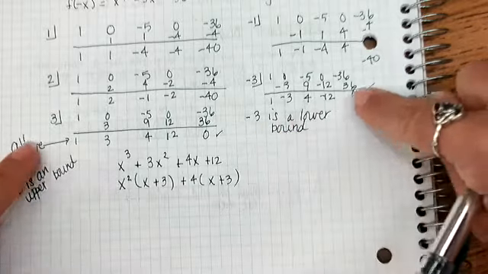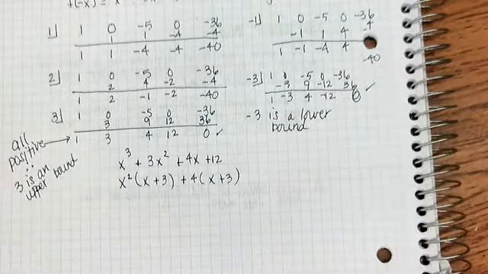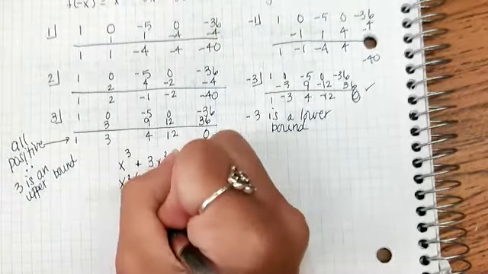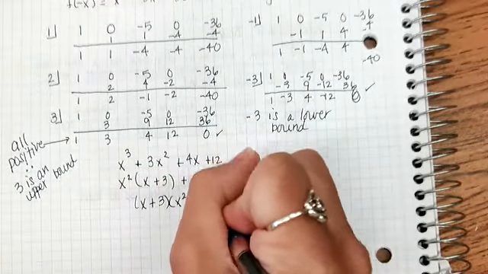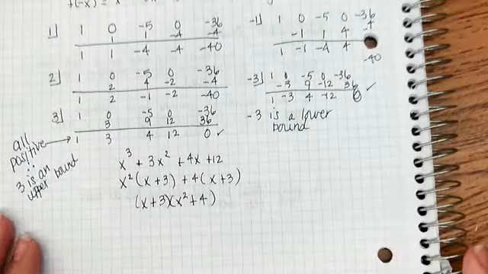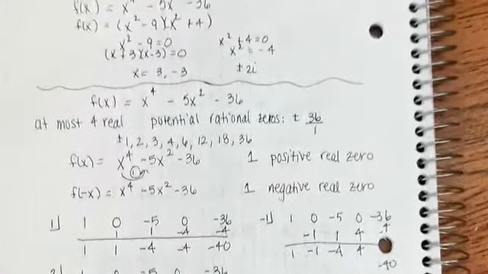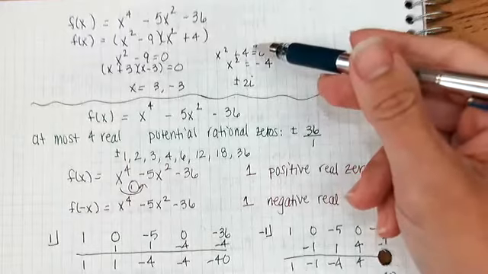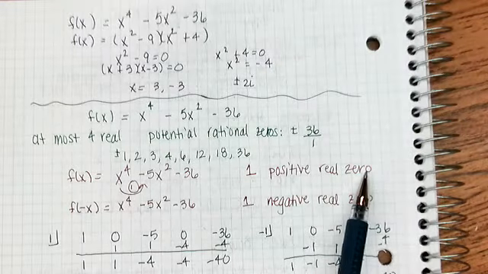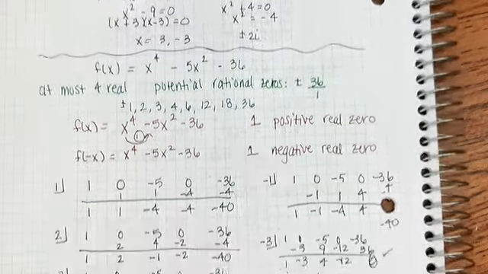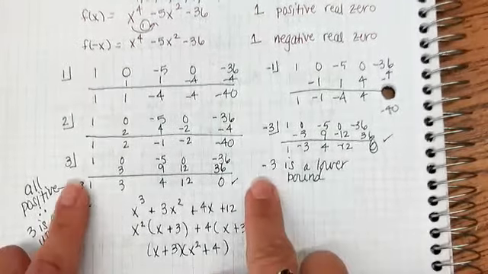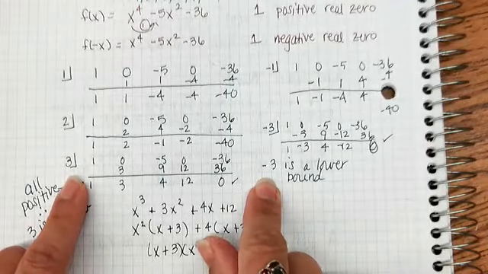Either way, either function is going to give you the same answer. Group, you get x plus 3, x squared plus 4, and then you would solve it like I did up here, x squared plus 4. Note, one positive real 0, we found it, it was 3. One negative real 0, we found it, it was -3, which tells you that the 2 remaining zeros must be imaginary.